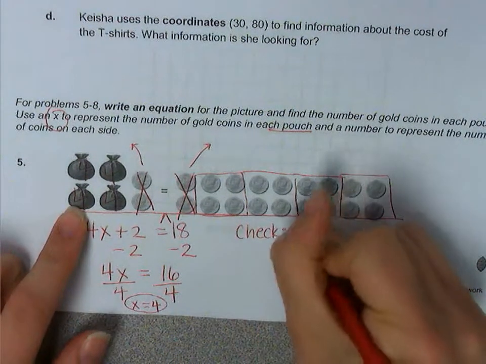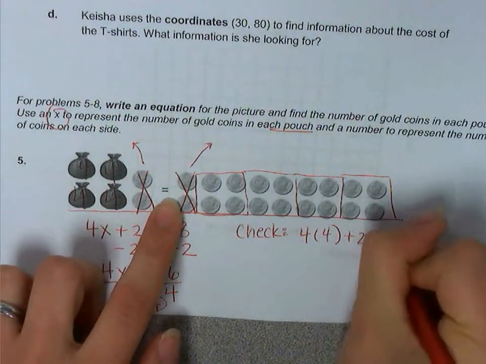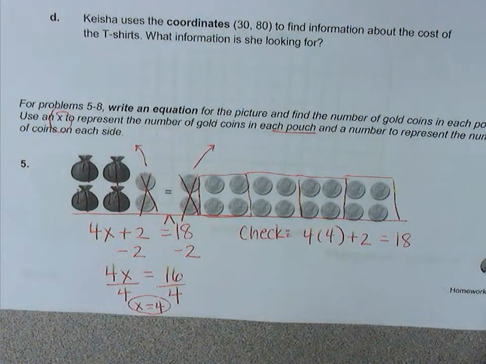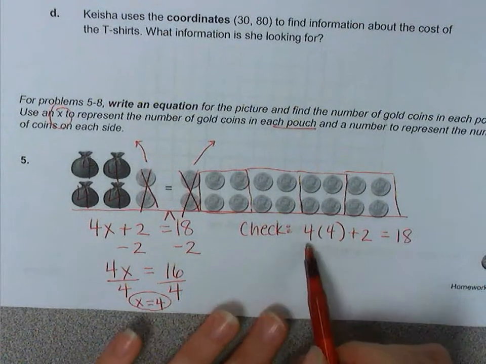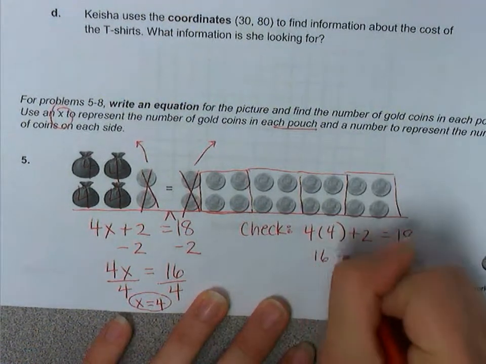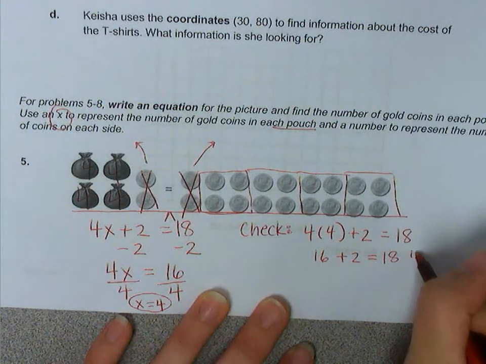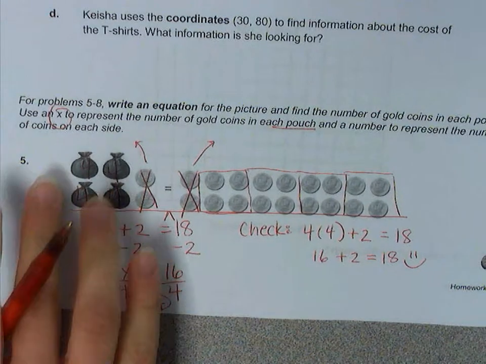So if we had 4 groups of 4 plus 2, is that going to balance out with 18 coins? Kind of like we did when we were trying to figure out if our solution made a true statement. Pretty similar, actually. The same. So 4 times 4 is 16, plus 2, is that equal to 18? Yup. We must have done it right.